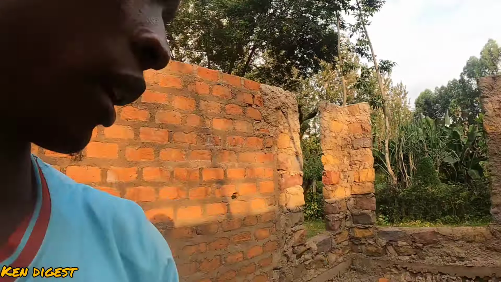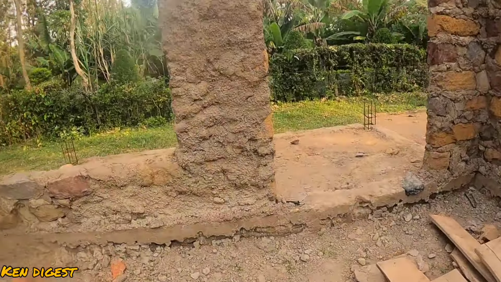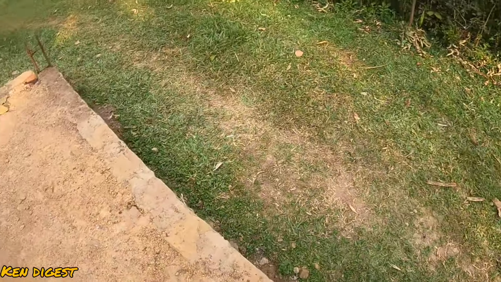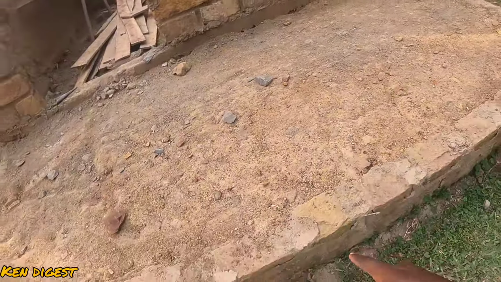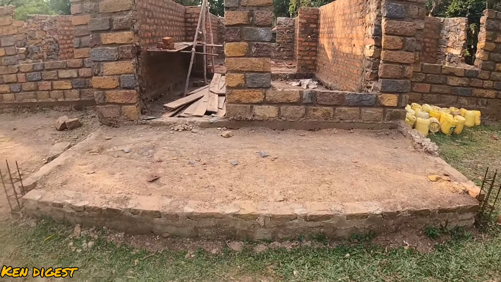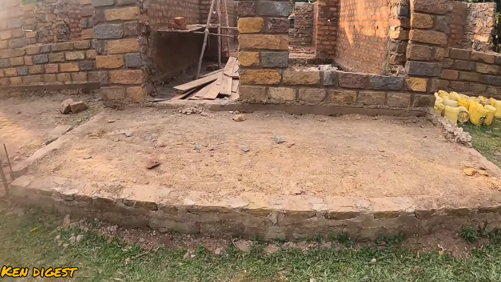Yes, so I think tomorrow I've talked with my dad. We are going to make the pillars for tomorrow, just the pillars, and we have an extra pillar over here. Yes, we have an extra pillar which we'll construct.